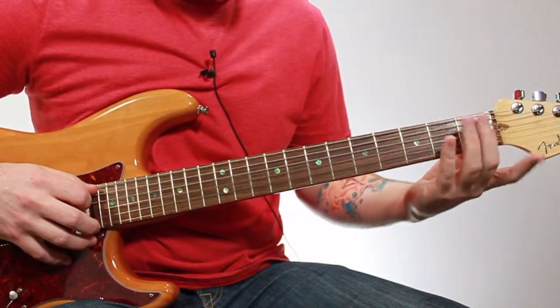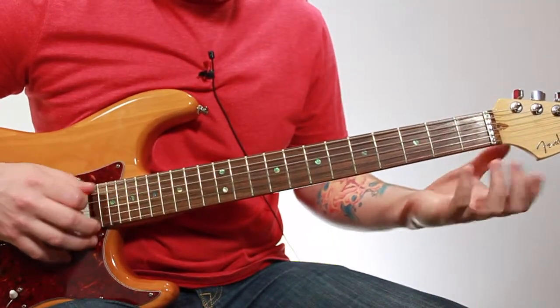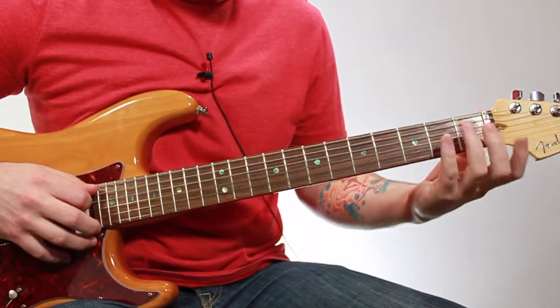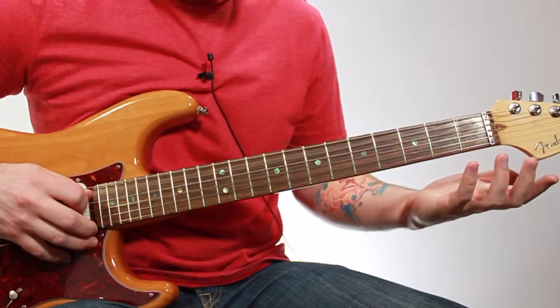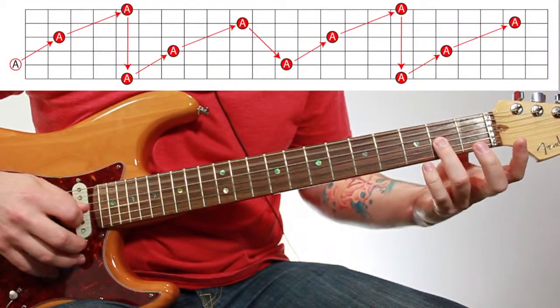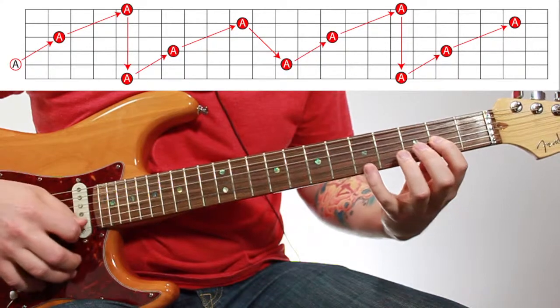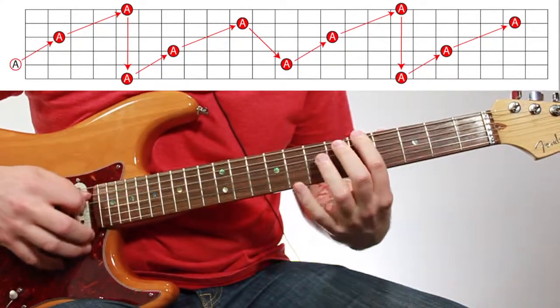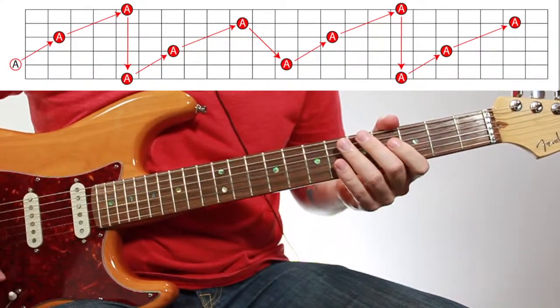Then the last one we have, because the 6th string is the same as the E, the 1st string, so the last one we have is the 5th string, which is this octave shape, and then you just start going through all the way up, all the way back down.